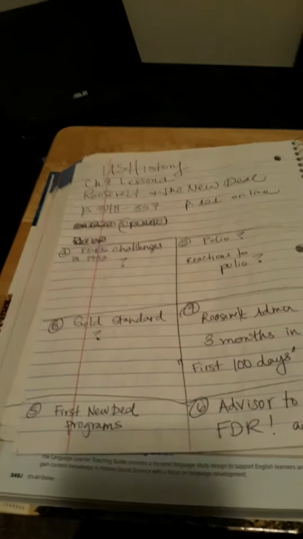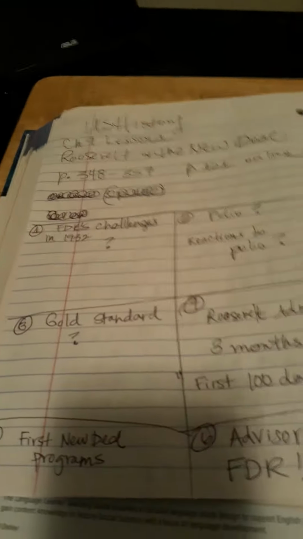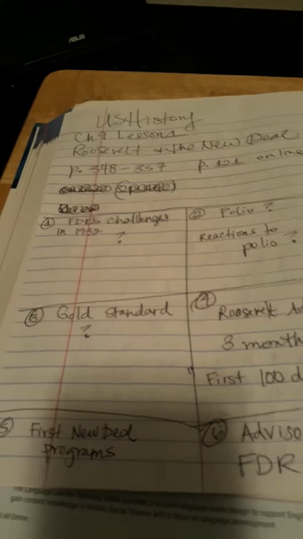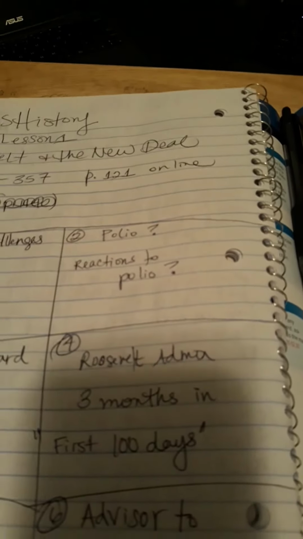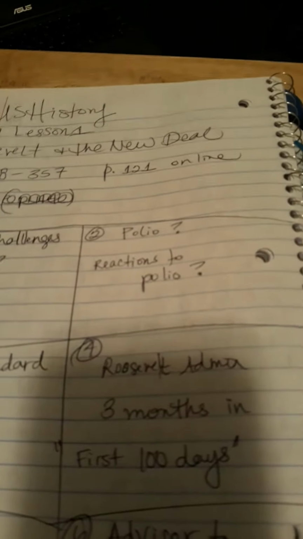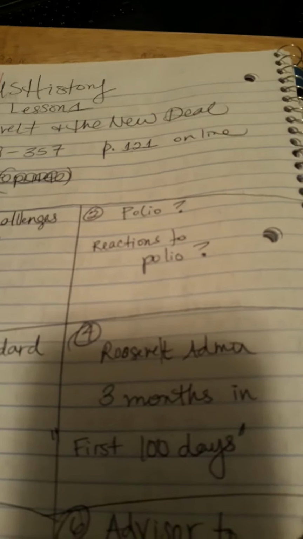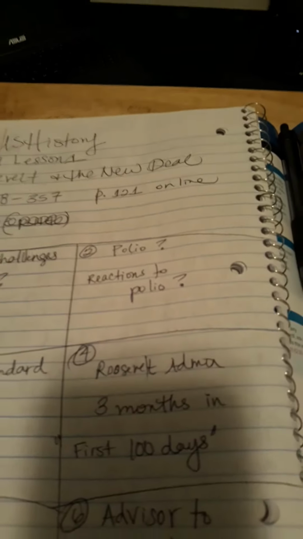So the first question talks about what are the challenges in 1932. So you're going to have to go back, use your textbook, or you can use videos on YouTube. Find out what the challenges were when FDR stepped into the White House. Number 2, did you know that FDR had polio? Most people don't know that. What was his reaction when he found out he had polio, and how did it cripple him, literally cripple him in his presidency?